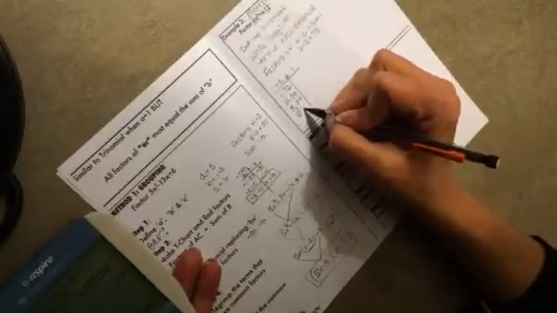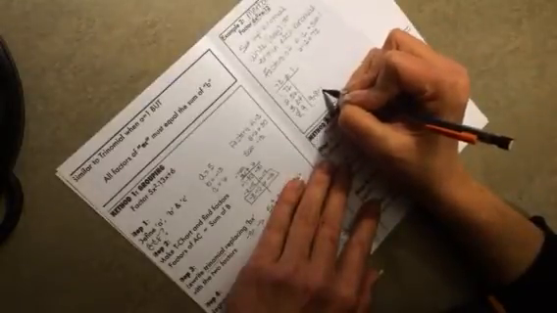Let's see. If we do 3, 72 divided by 3 gives me 24. That's not going to get me there. Wait a minute. 8 and 9 are factors of 72, and 9 minus 8 is equal to 1. So there we go. So I'm going to add my 9 with the positive and use the 8 with the negative.